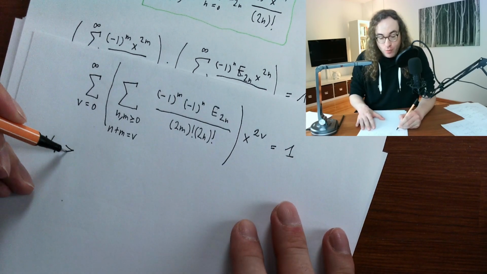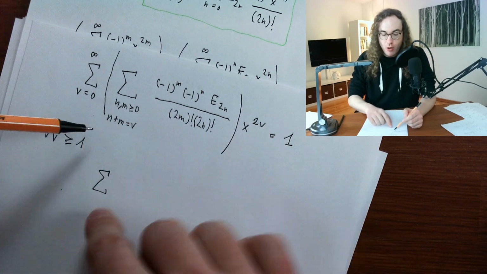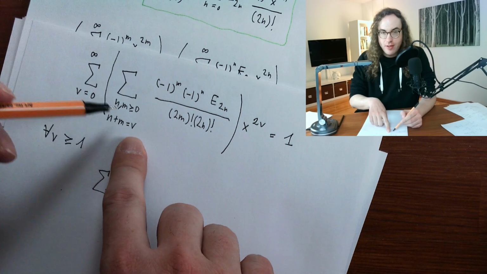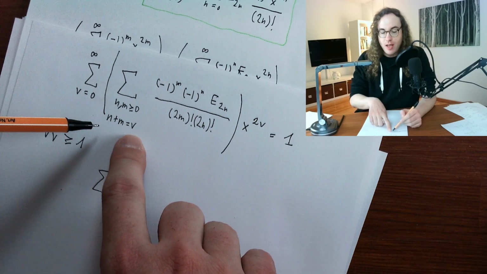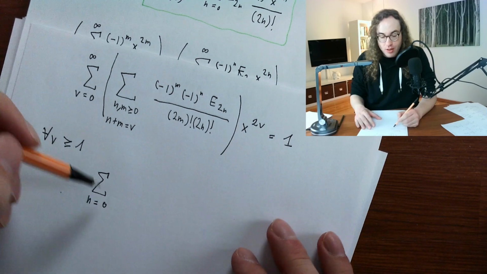For all v at least 1, I obtain that this sum, and now I'll write down this sum in the bracket here, but I'll already re-index it. So instead of writing this in two indices whose sum is v, I'll remove the variable m. So I'll just index this with n going from 0 to v.